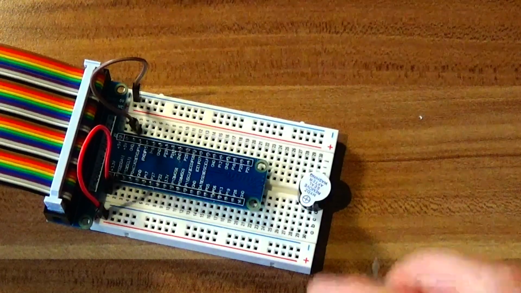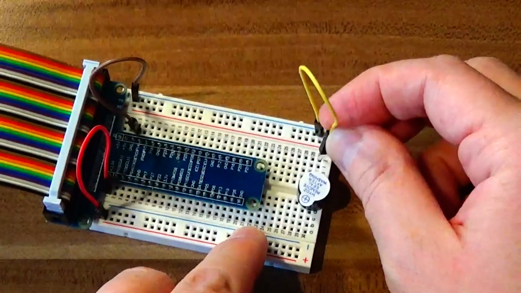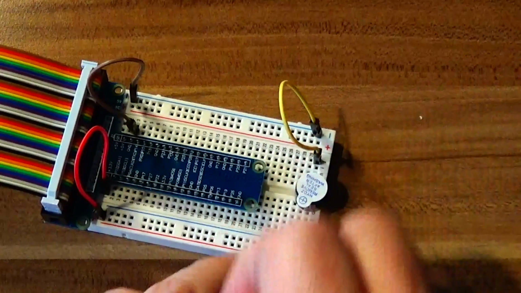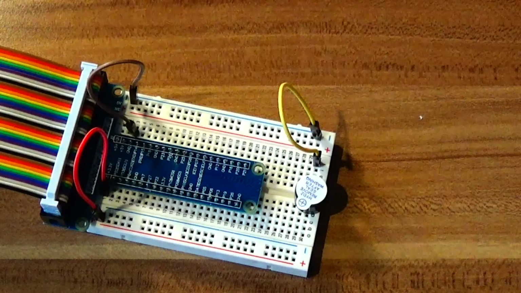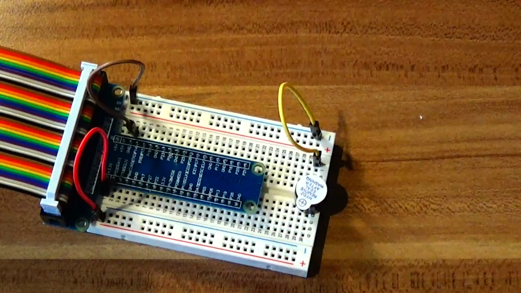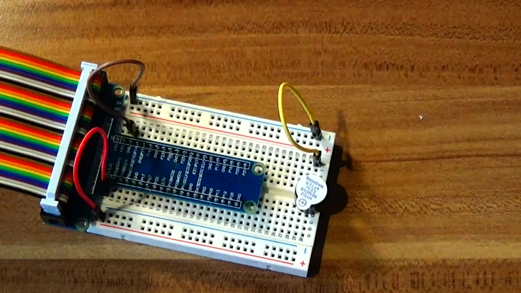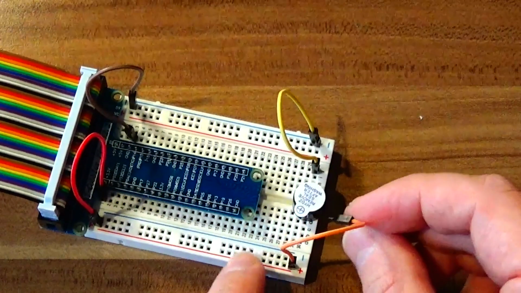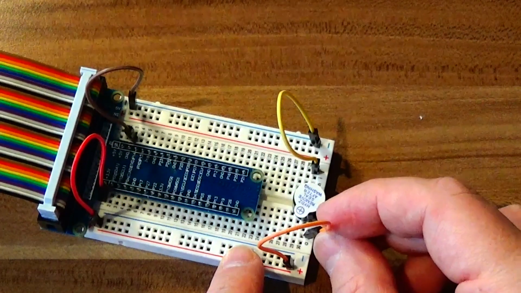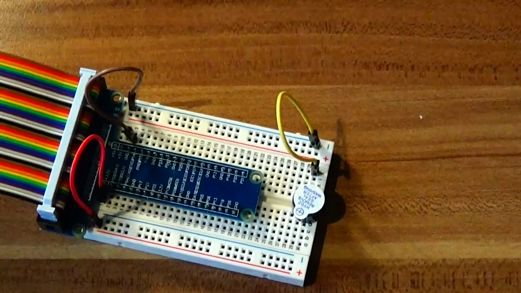So now I can just connect that to the minus rail, so that it's connected to the ground of the Raspberry Pi. So if I put voltage on that, then it will work. Let me just demonstrate that. If I go to the plus here.